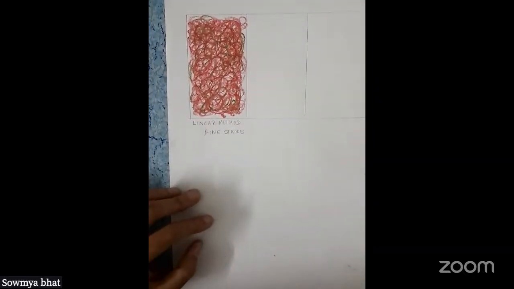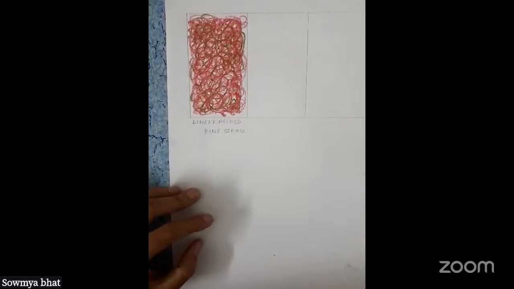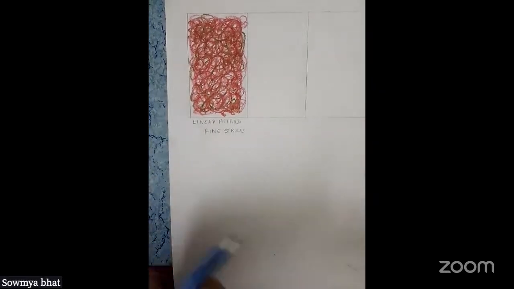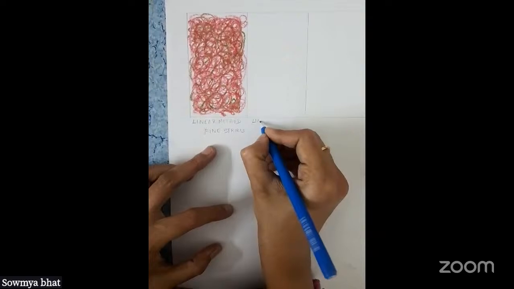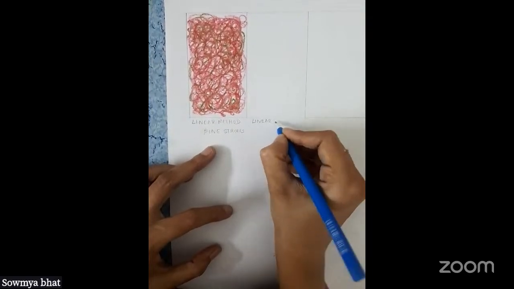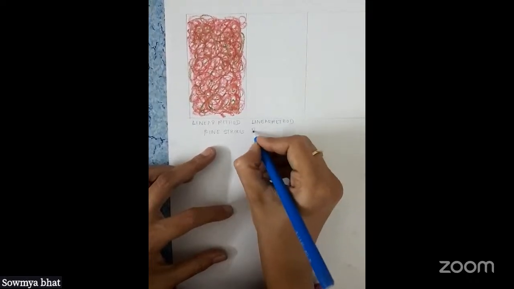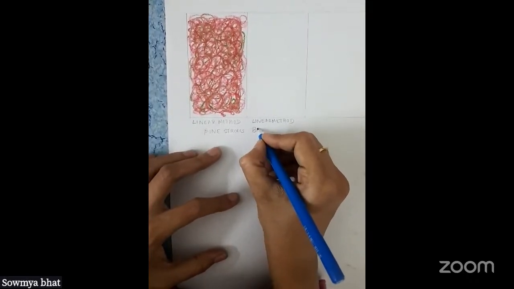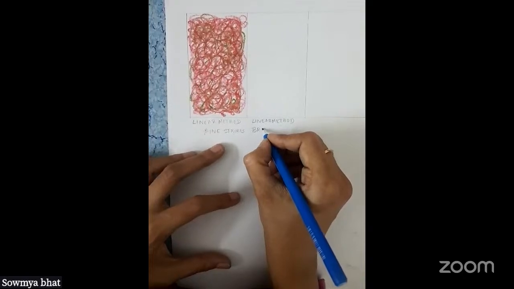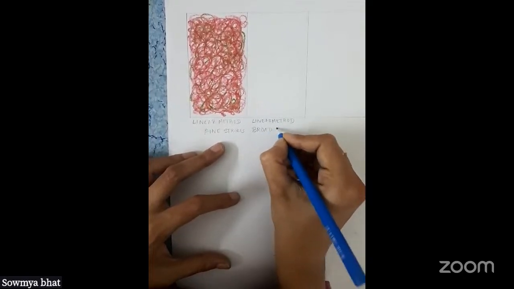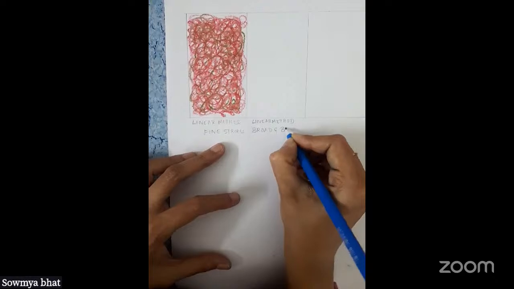Now, another we have, which is a linear method again, but it is more of a broad and broken stroke. The next one is the same linear method, but it is a different method which is called broad and broken.